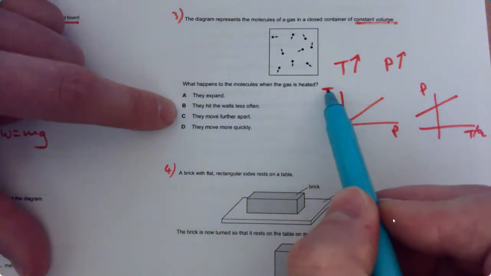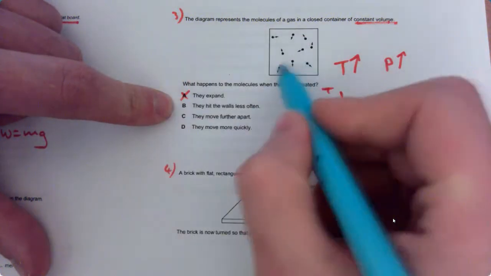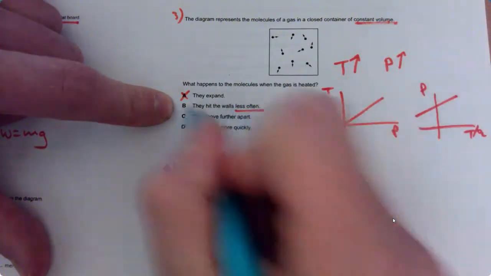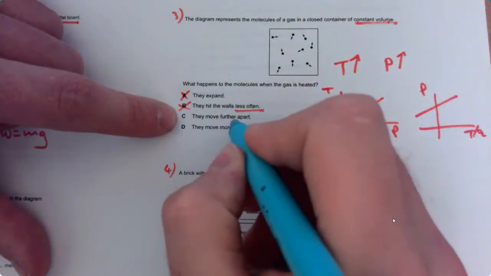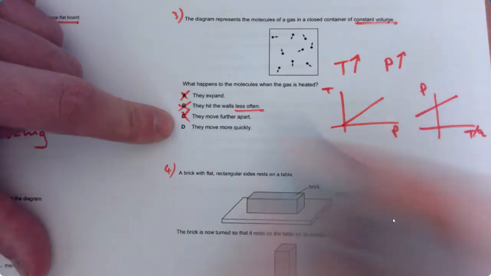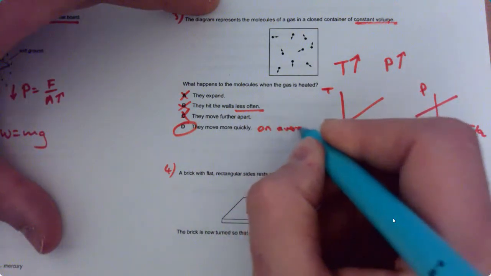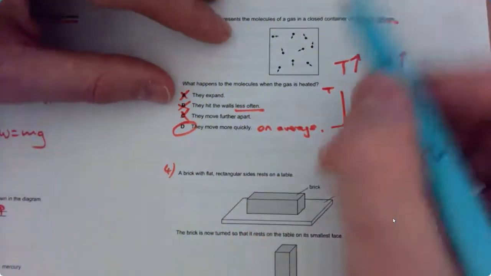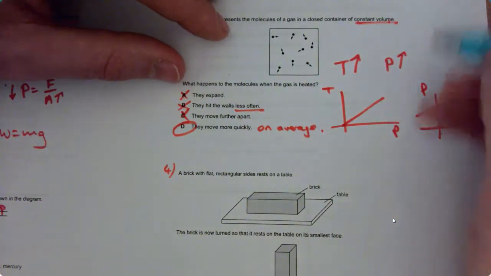So higher temperature, pressure is not one of these. So they don't expand, the molecules themselves never expand. Less often, that's not true. That would be if we cooled it down. They move further apart. That's not true. They move more quickly, although on average would be a better answer, because some of them are going to move quickly, but there'll always be some that are moving slowly.